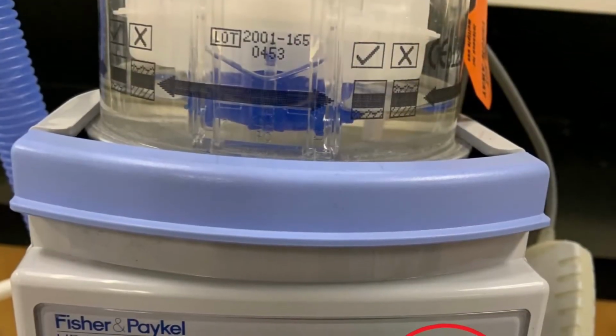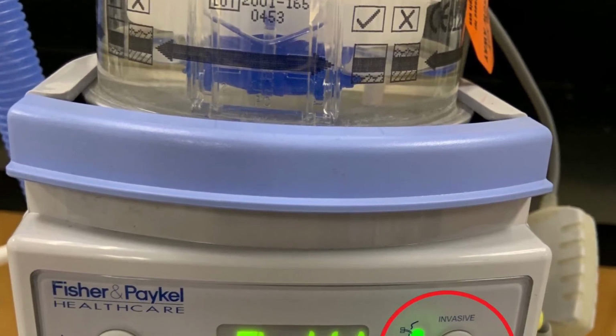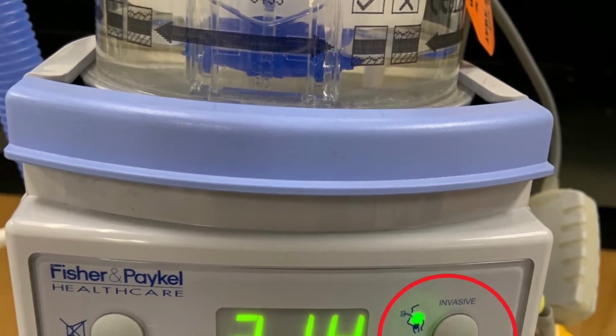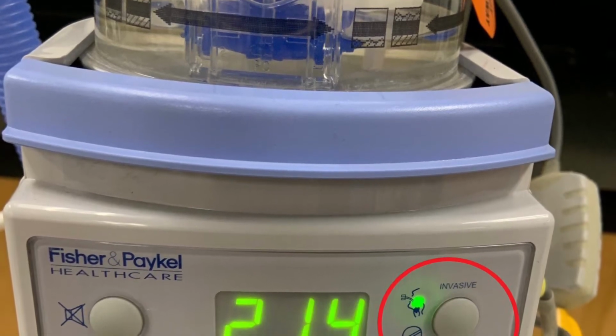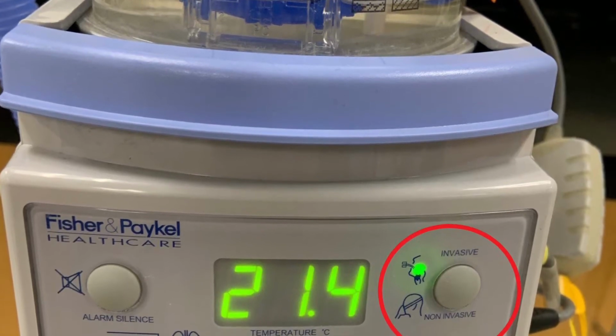Gas flows from the Max Venturi blender to the heated humidifier. You choose whether you're going to use this on an intubated or non-intubated patient. The temperature is set by pressing the button that is in the red circle.